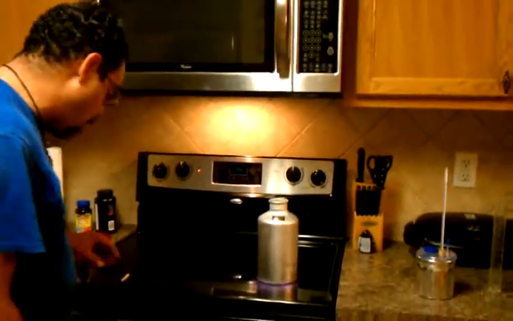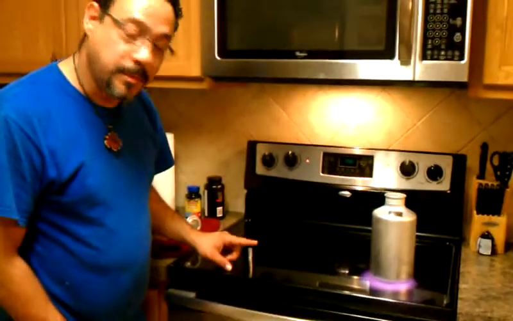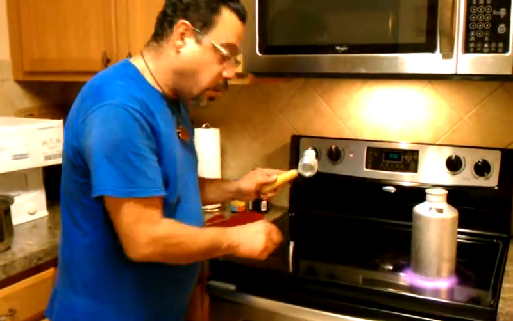I'm going to have my sample here, which is a piece of aluminum, and I'm going to place it right here with no water.